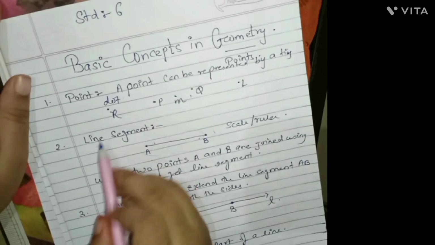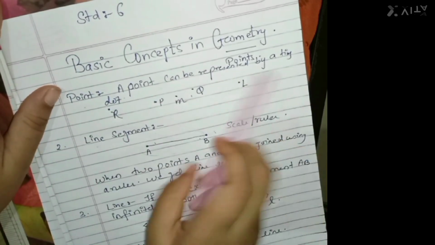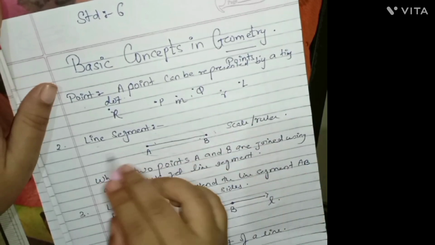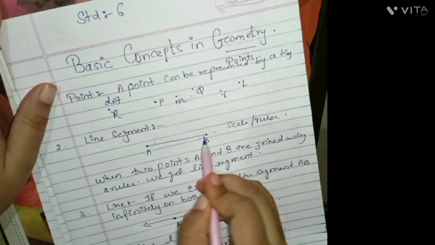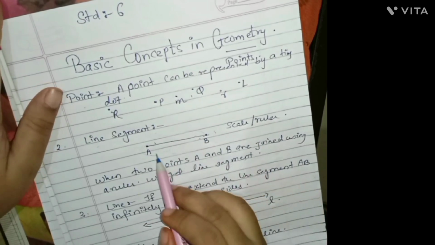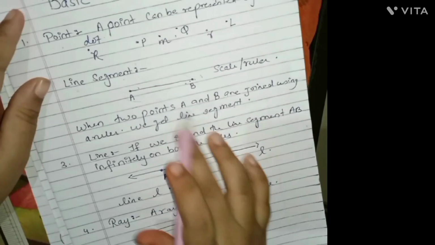Now first we saw that a point can be represented by a tiny dot. This is a line segment: when two points are joined by a ruler or scale, the line is called a line segment.